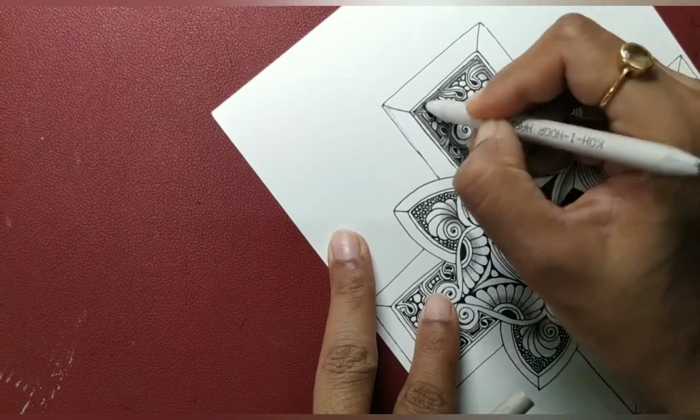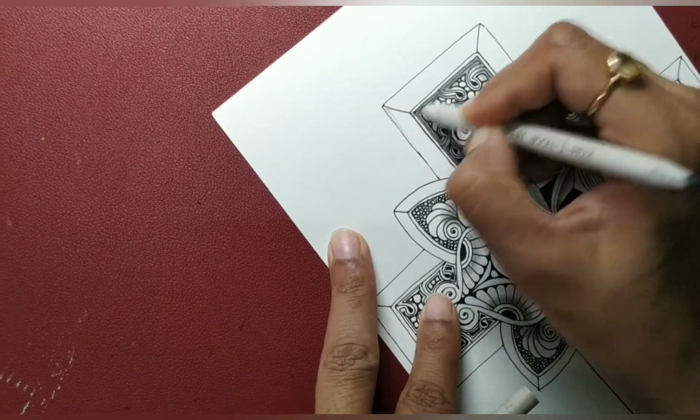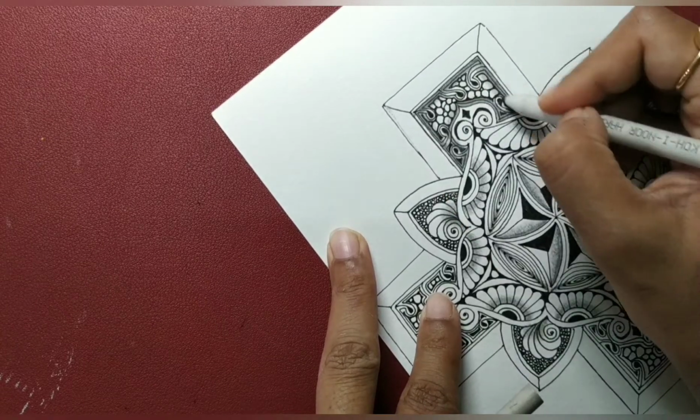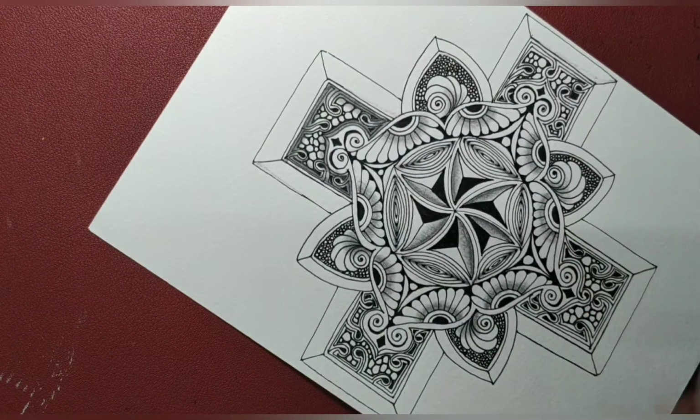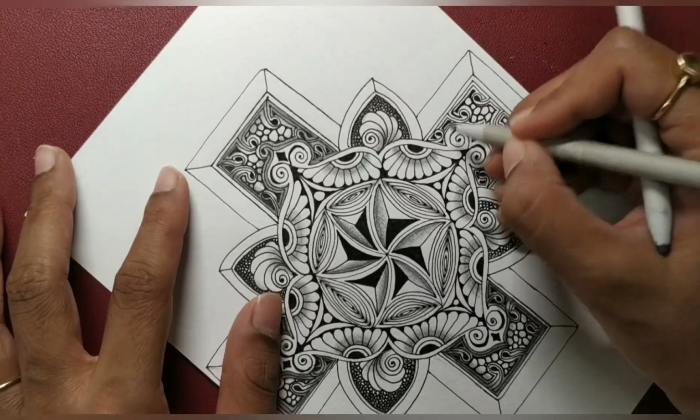Make sure you have some white portions. Yeah, so I'll quickly do that. So I'm on the last one now.